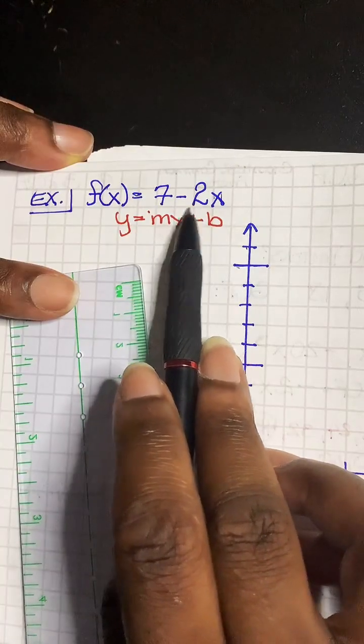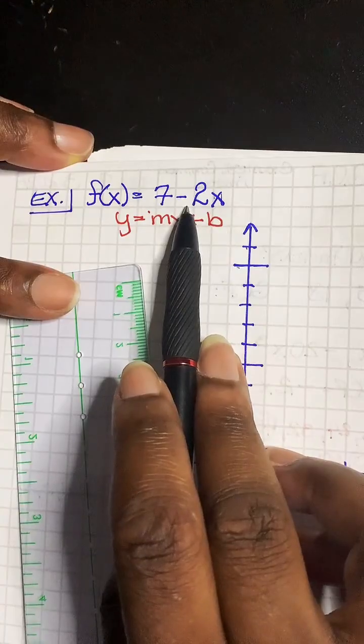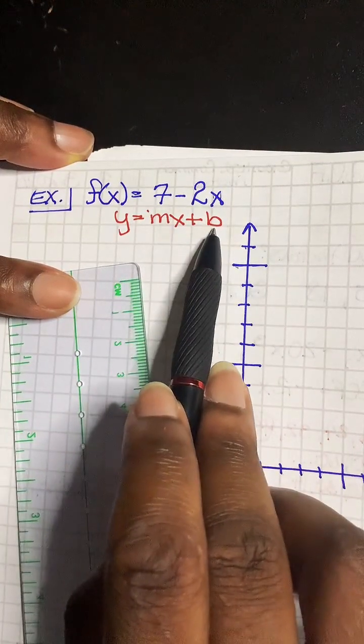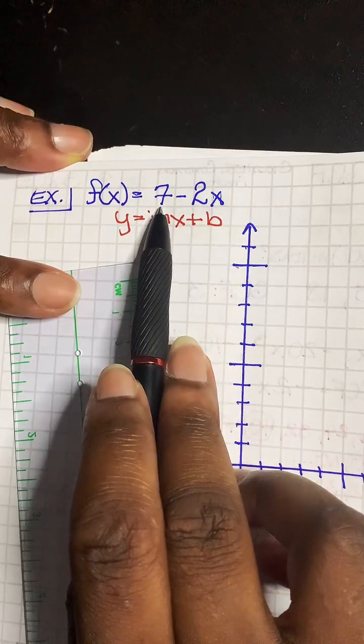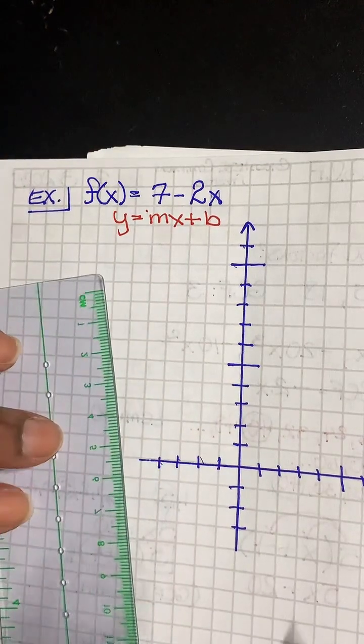Coefficient means the number in front of the variable. In this case, that means my b, my y-intercept, is going to be that positive 7. So that's where we're going to start, at positive 7.